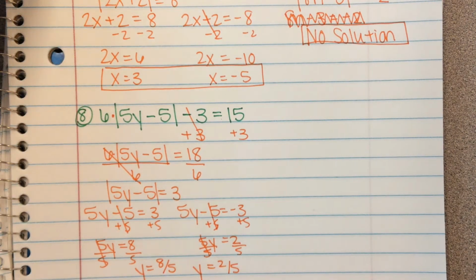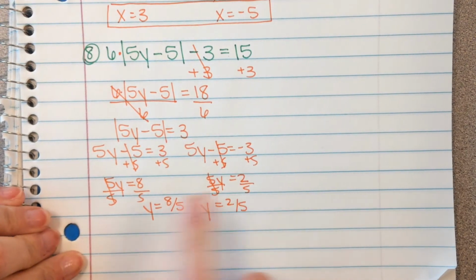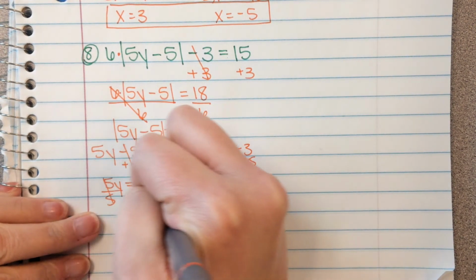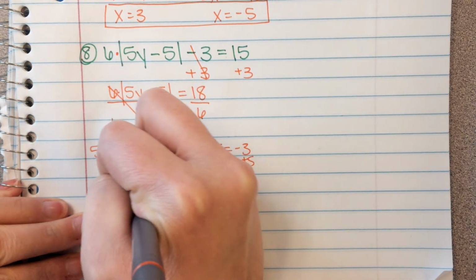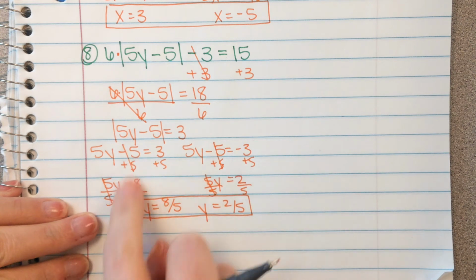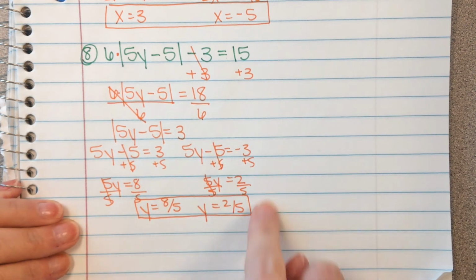So this one's a little bit different because both of our answers are positive and they're both fractions. That's okay. That can happen. Because up here we set our two equations to one positive and one negative, and this is the way it worked out. So that's perfectly fine.